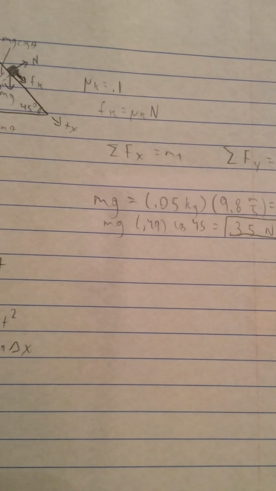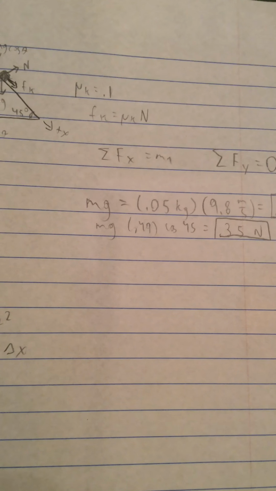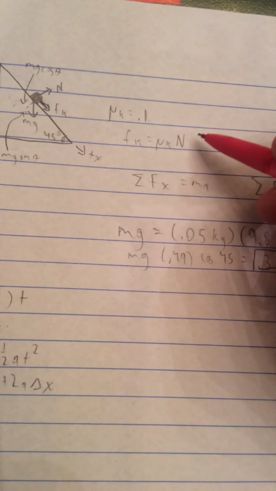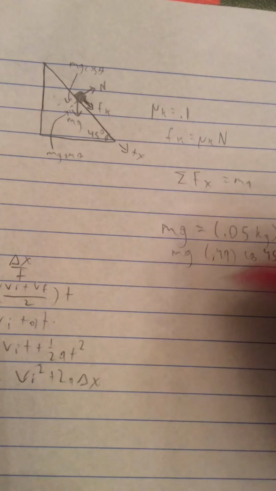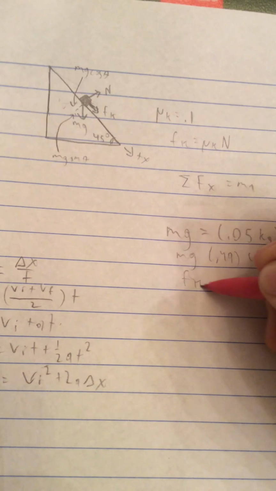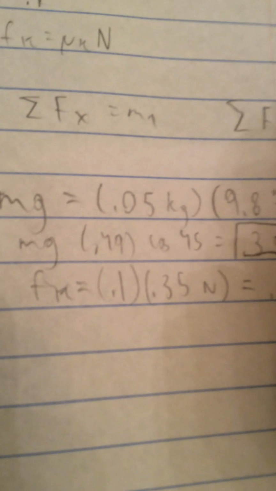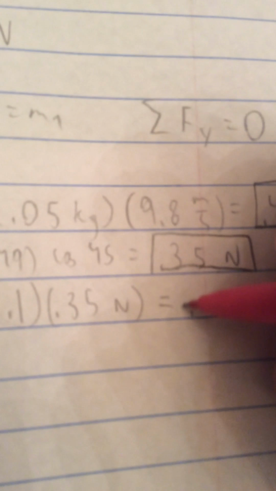All right, so our force of friction is equivalent to mu k times n, the normal force. So Fk equals mu k, which is 0.1, and there are no units there, times the normal force of 0.35 newtons, which would be equal to 0.035 newtons.